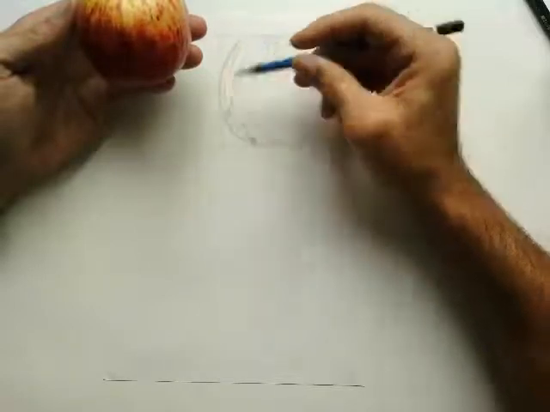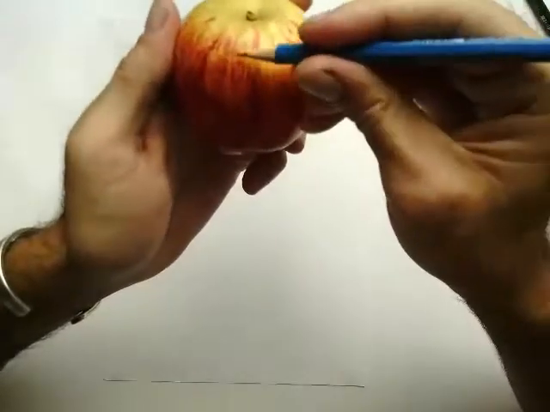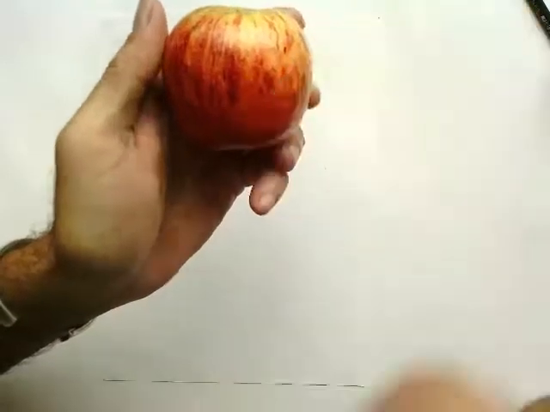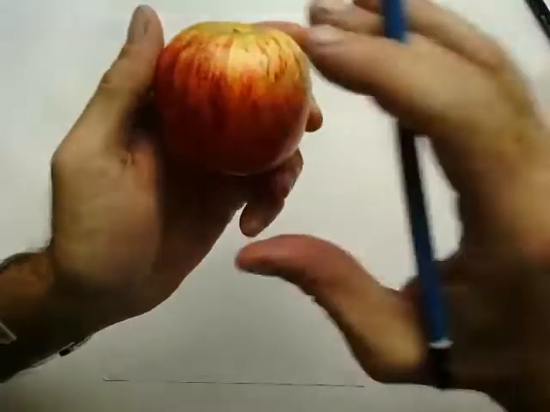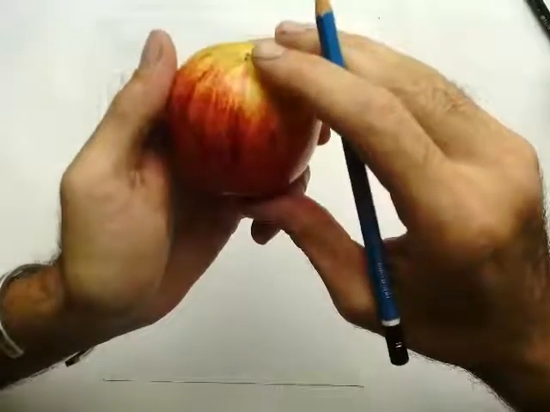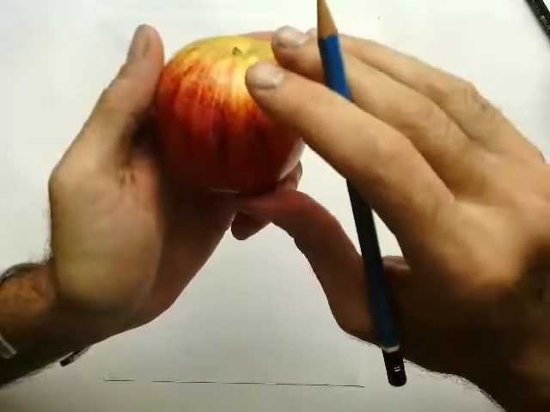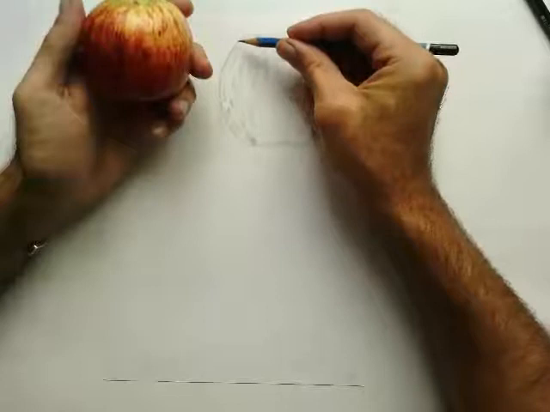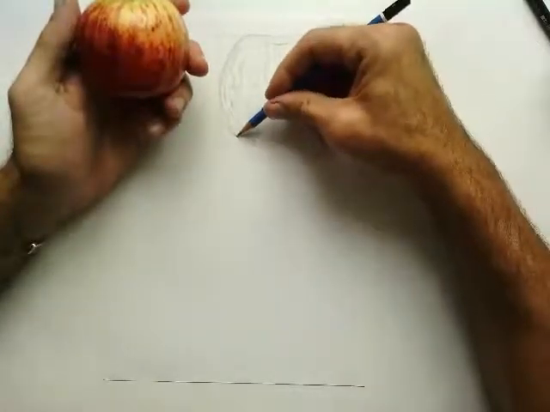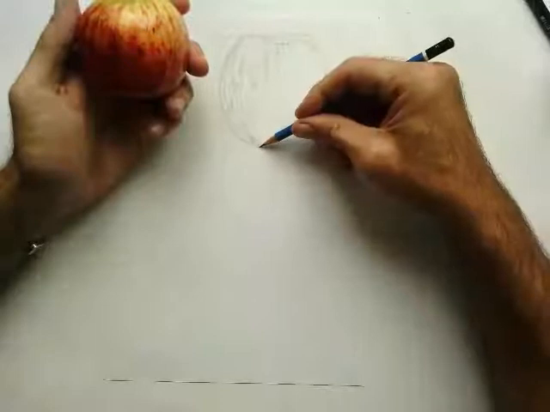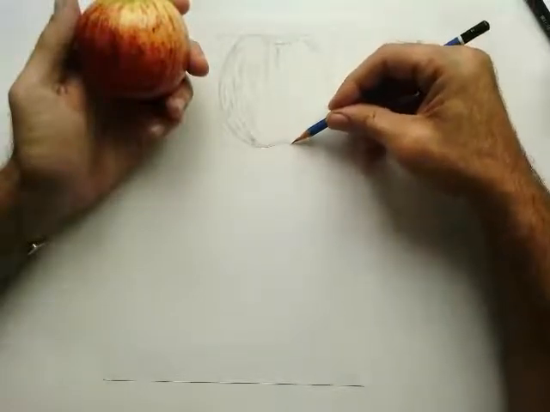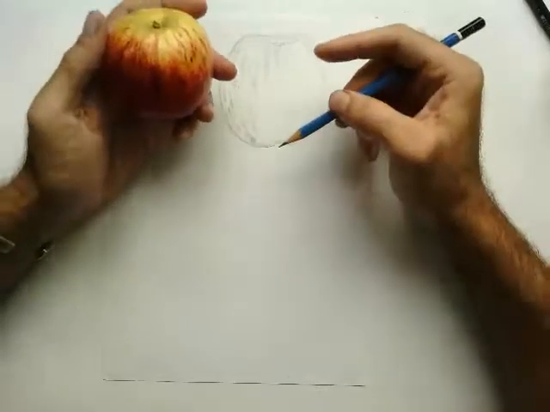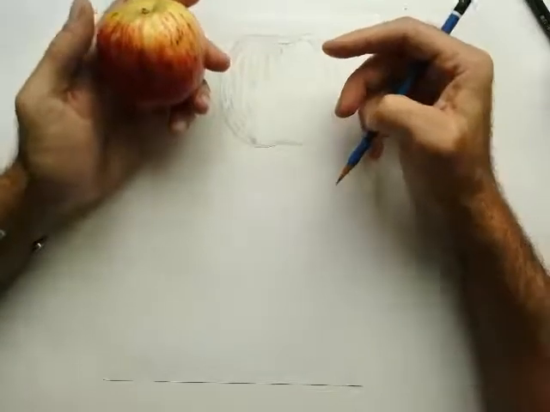The reason why I'm saying that is because if you get so caught up in trying to draw exactly what you see, every single little detail in this apple at this stage, it can become frustrating for you. And I don't want you to burn out. I don't want you to feel that way about your artwork. I want you to be gaining confidence and understanding and enjoying this process.